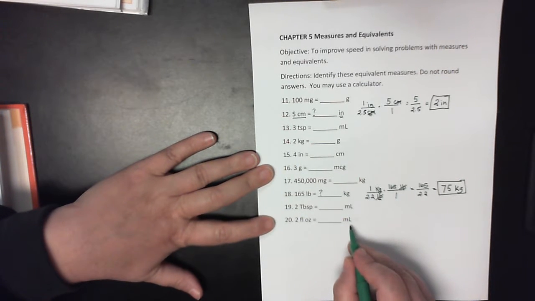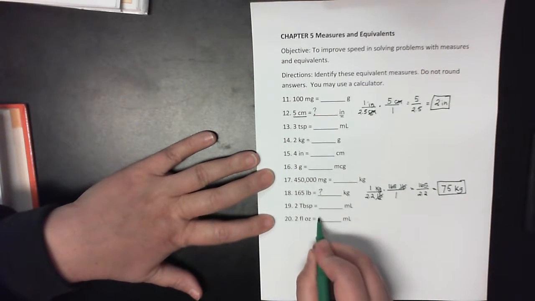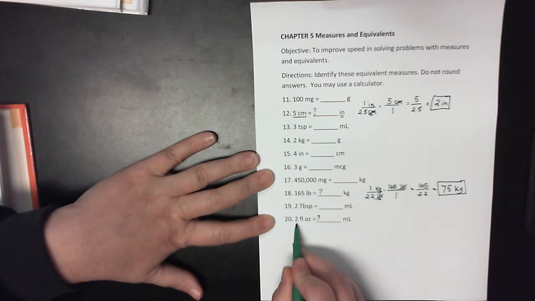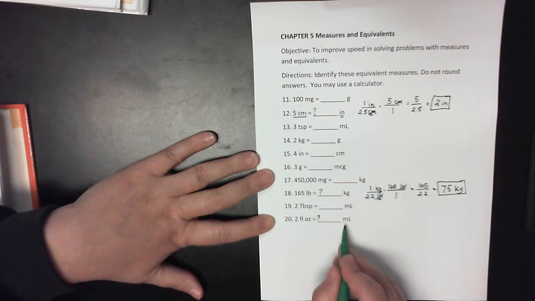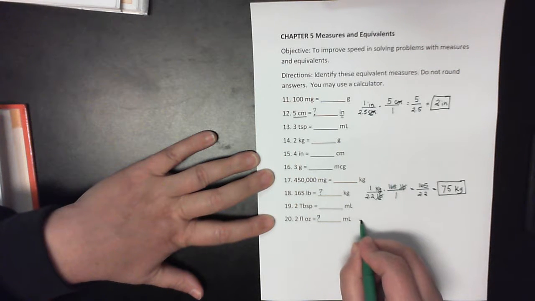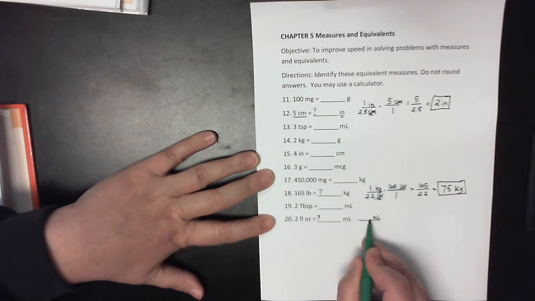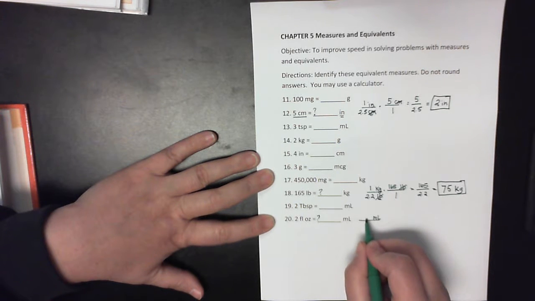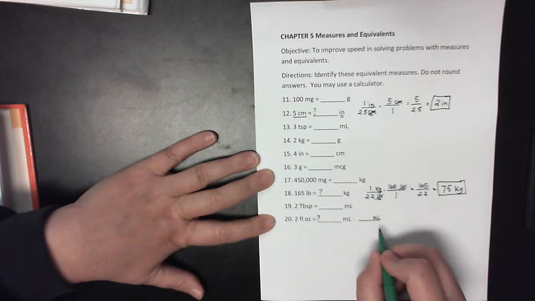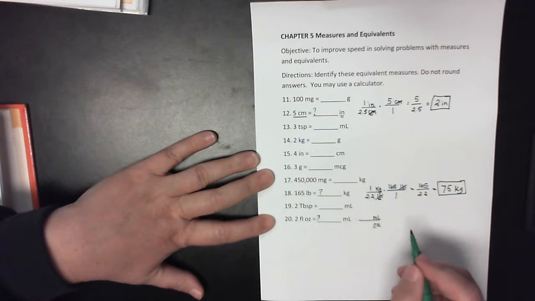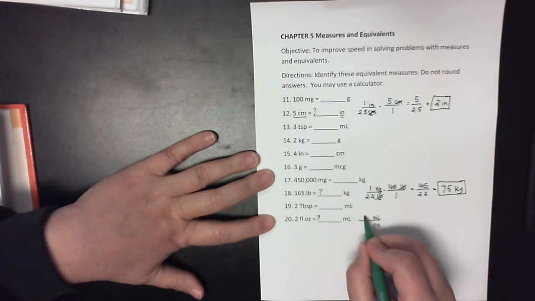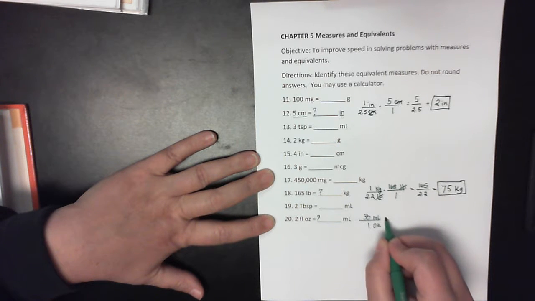Okay, let's do this one, number 20. Again, we're solving for milliliters. The question is 2 fluid ounces equal how many milliliters? So this is what we're solving for, and always start with what we're solving for on top. So milliliters to ounces, and we know that there are 30 milliliters in 1 ounce.